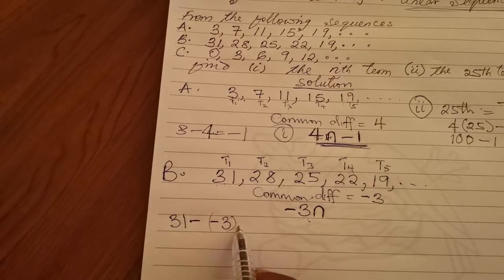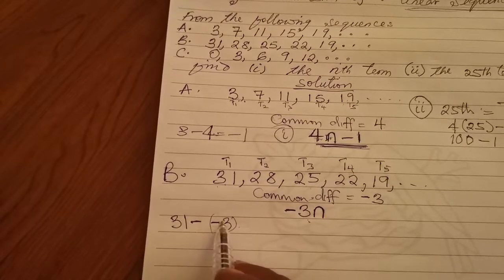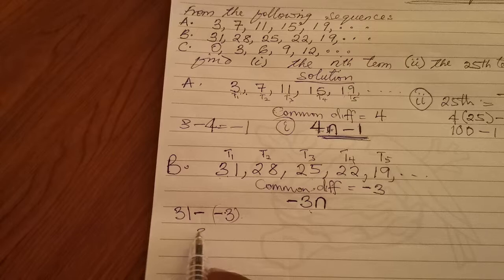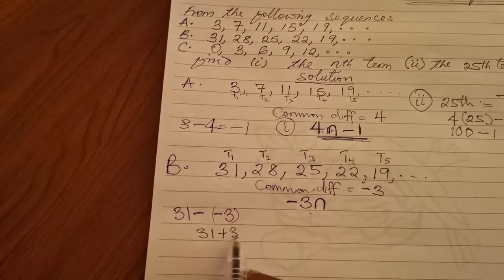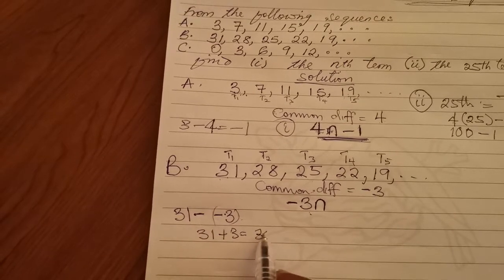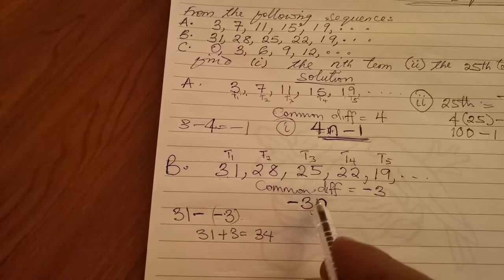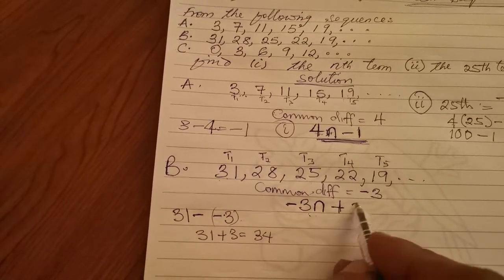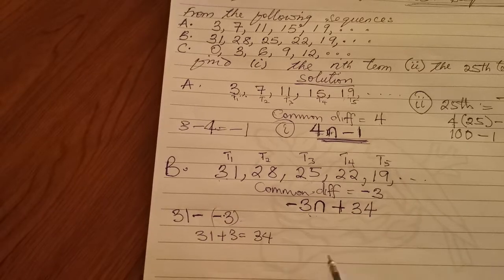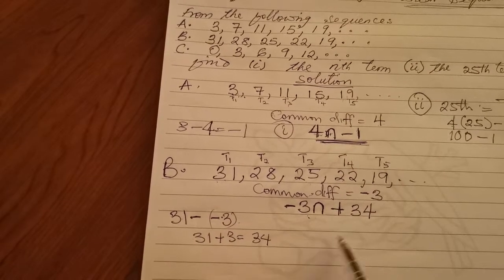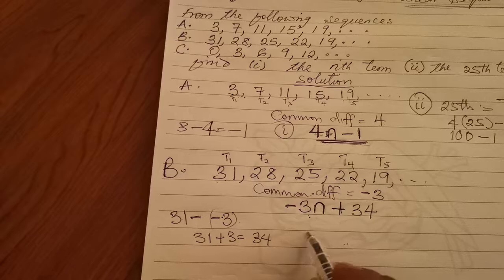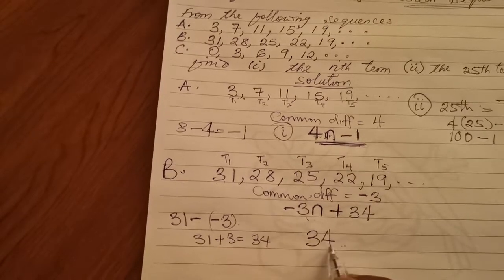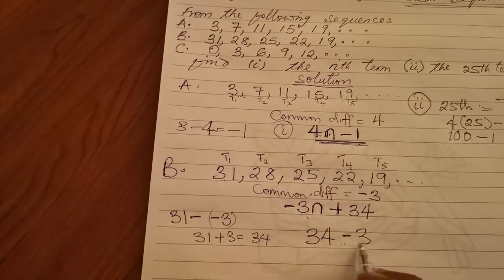So 31 minus minus 3, minus is plus, and that gives us 31 plus 3, which is 34. So this will now give us minus 3n plus 34, which I can rewrite to be 34 minus 3n.